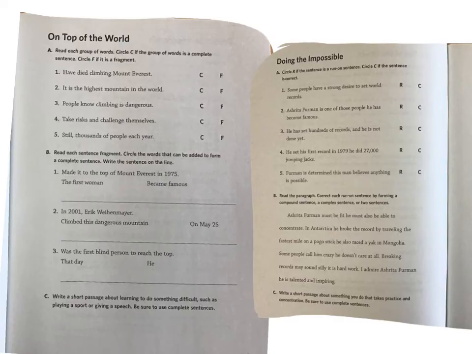So for your homework, on top of the world, A, read each group of words. Circle C if the group of words is a complete sentence. Circle F if it's a fragment. Number 1, have died climbing Mount Everest. Is that complete or a fragment? You should say a fragment. So I'll give you the first answer. In B, you need to read each sentence fragment. Circle the words that can be added to form a complete sentence. Write the sentence on the line. C is optional.